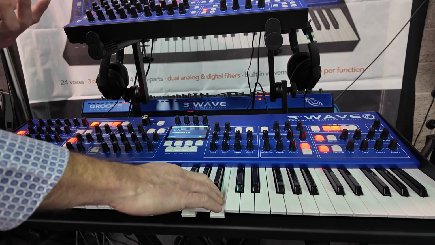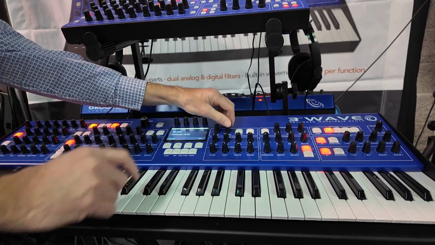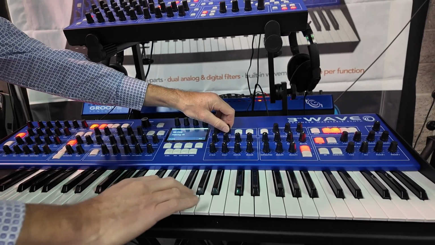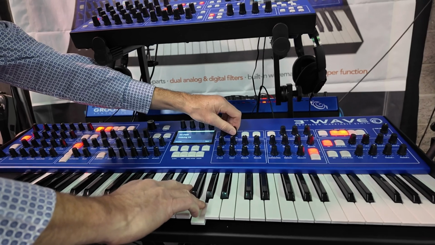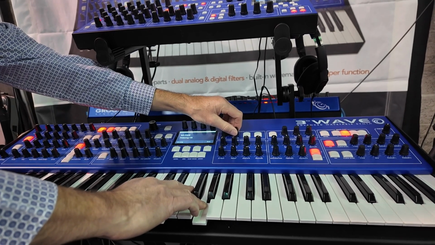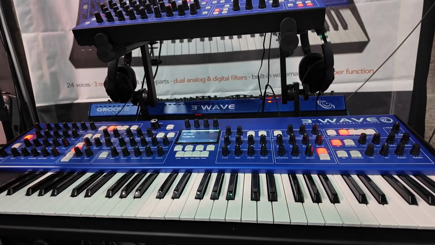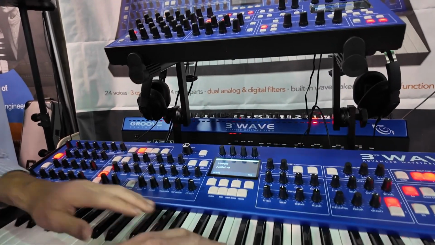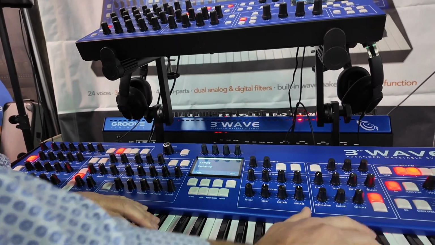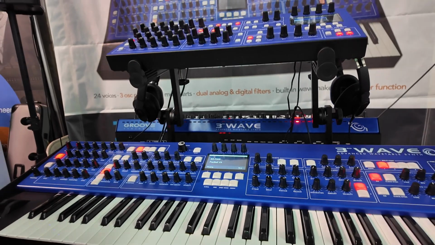So it's the Prophet VS, that's patch 69 in the thing. Film strings. That's one of the factory patches. That's so great. And Pack Bell, I love this one. But these are all factory patches from the VS.